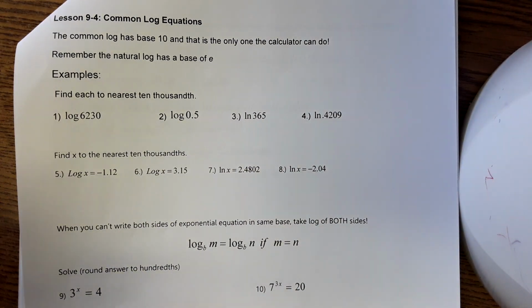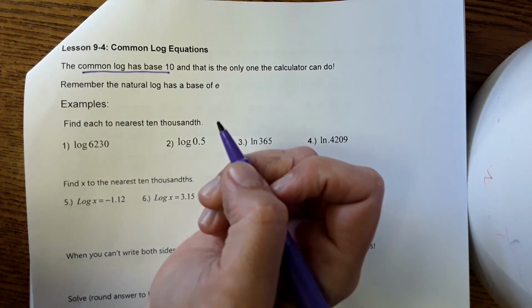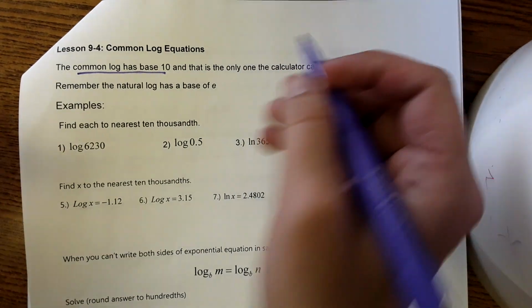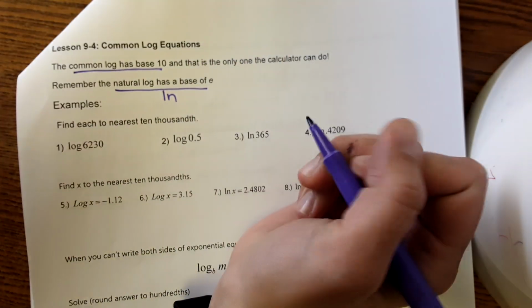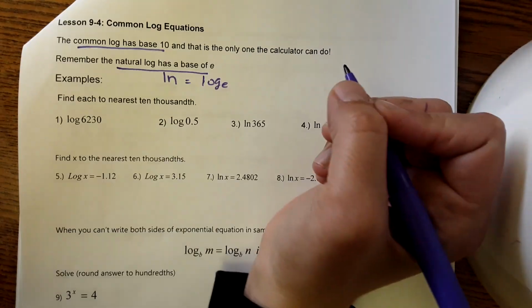Okay, so common log has a base 10, which I've mentioned, and that is the only situation where you can actually use a calculator with logs. Also, just a note that natural log has a base e, so we're going to be using ln for some of these problems as well, and ln equals log with base e.